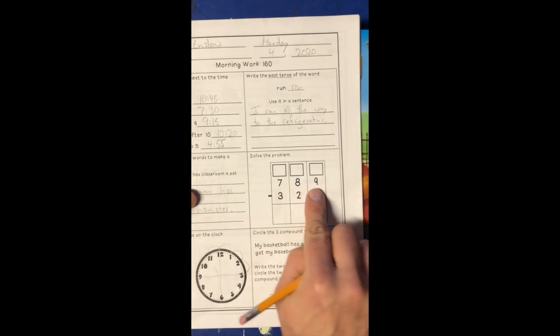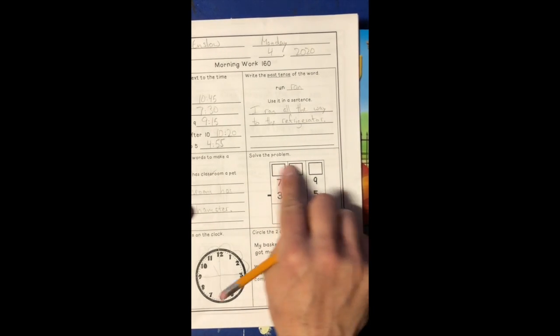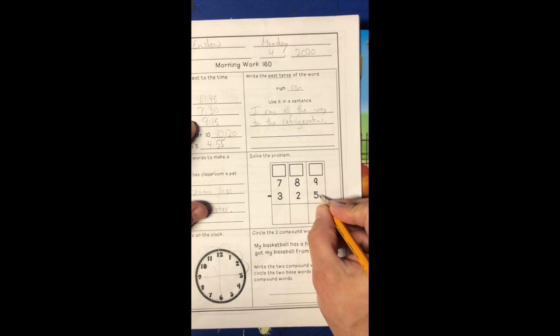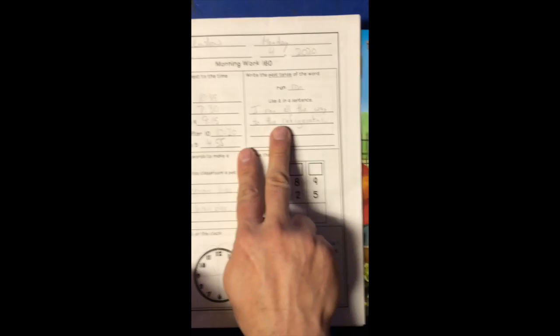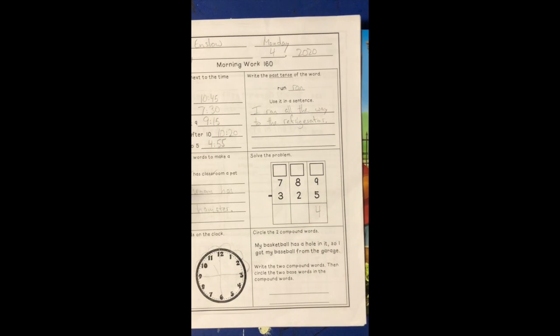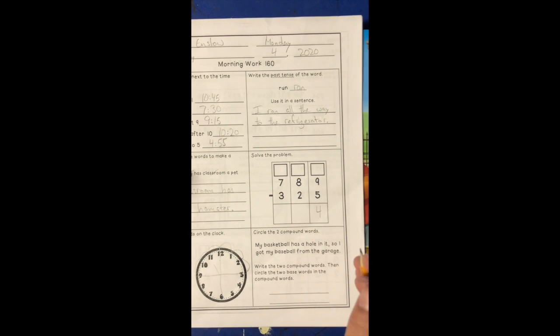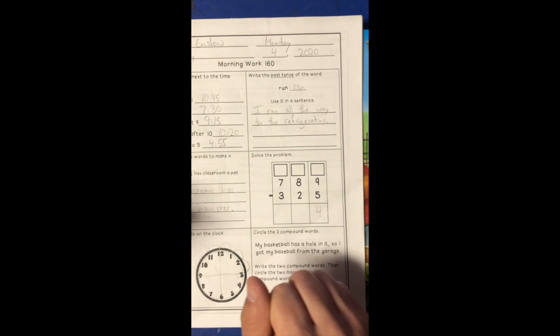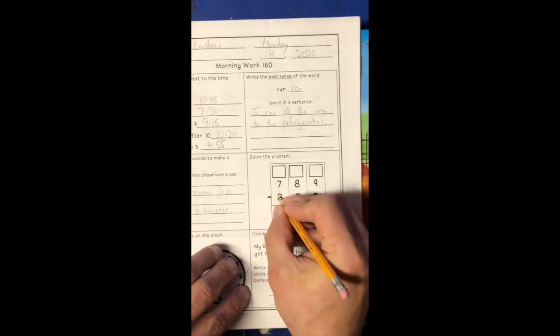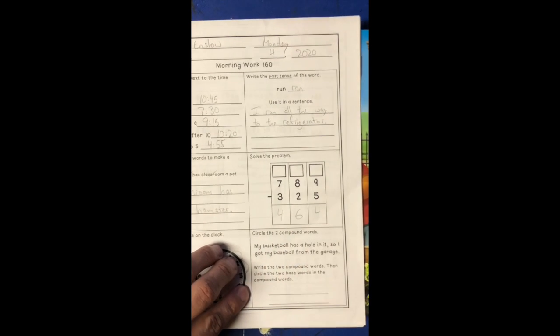Solve the problem. 789 minus 325, just in case we need to borrow or carry or something, I don't know. 9 minus 5 we can do. 5 counting up would be 5, 6, 7, 8, 9. We could do it that way. That means it's 4. 9 minus 5 is 4. 8 minus 2, you can count down from 8. You take 2 away, you got 6 left. 7 minus 3 is 4. Didn't even need that because we didn't need to borrow.